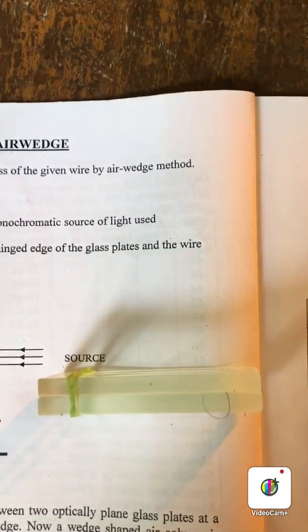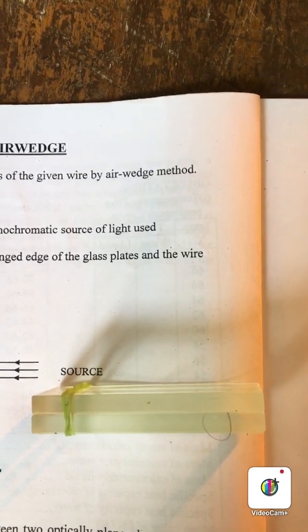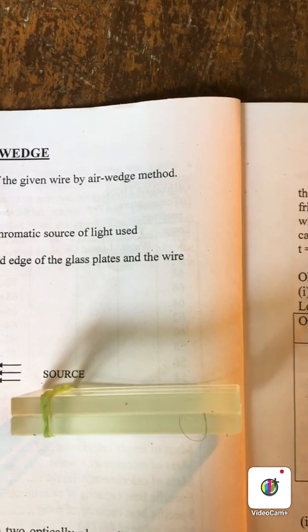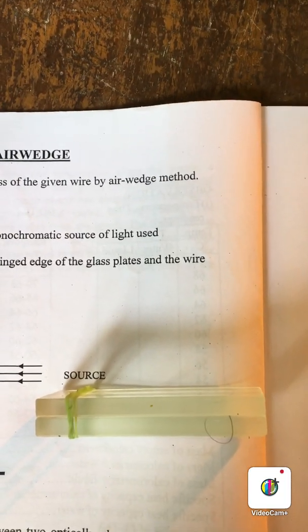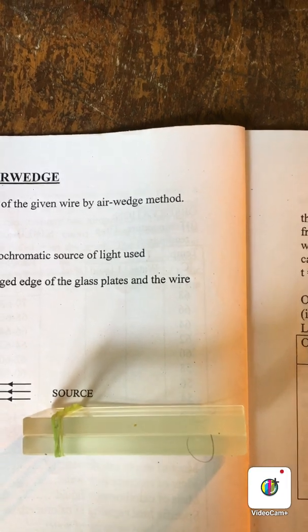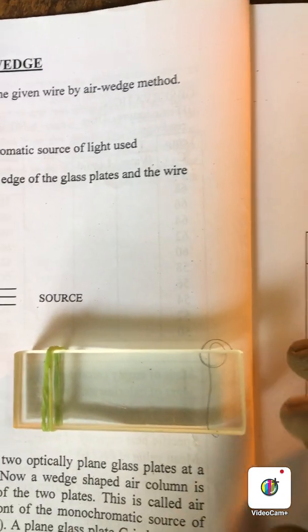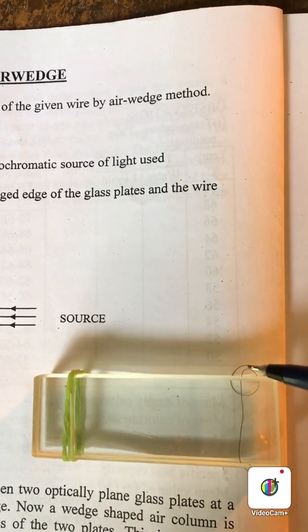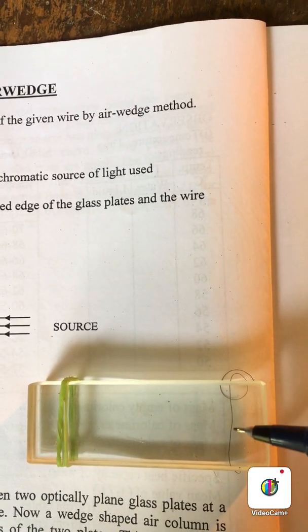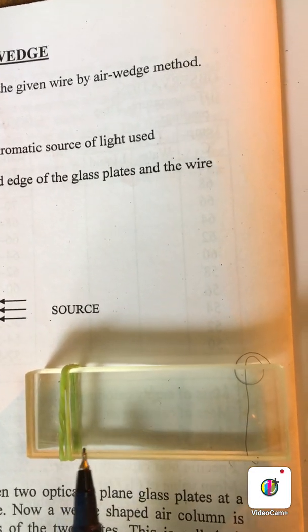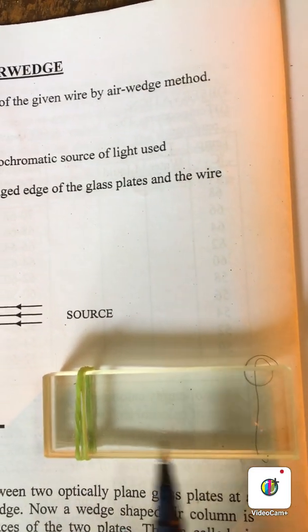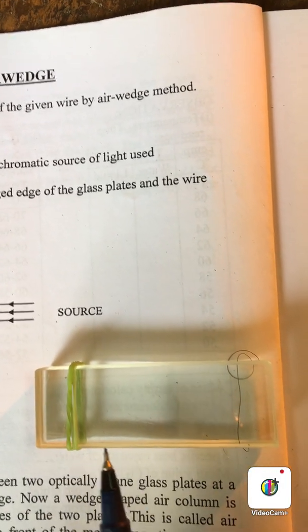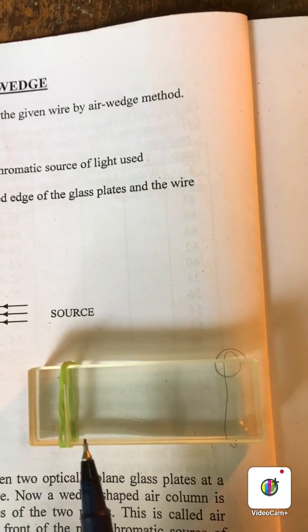Alright, let's see what an Airwedge is and how it is formed. In this view you can see two parallel glass plates. They are tied with a rubber band, and in between, a wire is inserted. From this point to this point the wedge is formed between the two glass plates. Where air is occupying, that forms an air wedge.